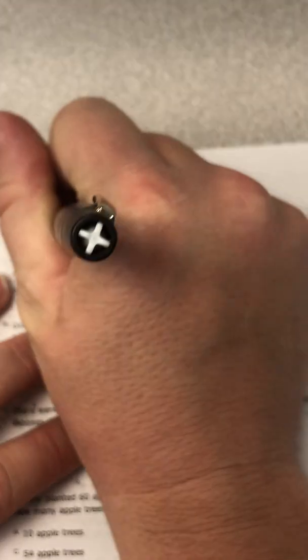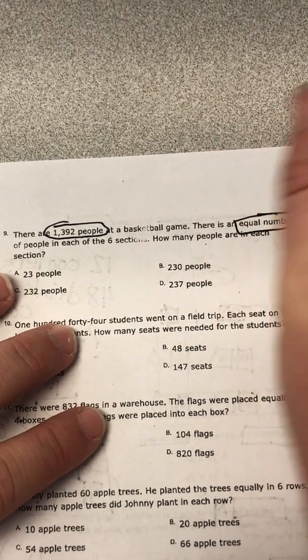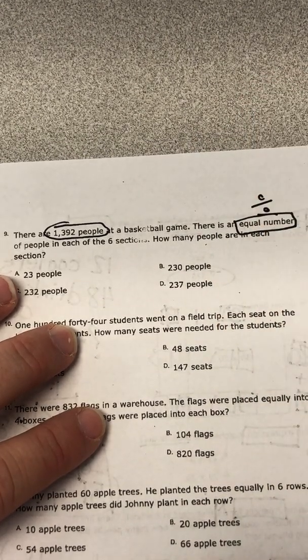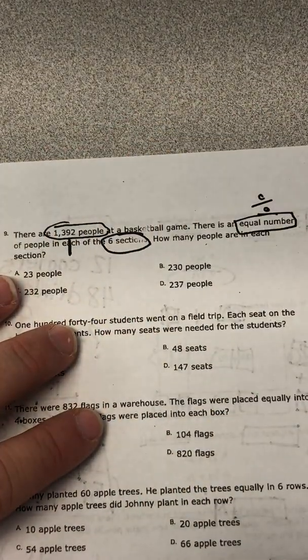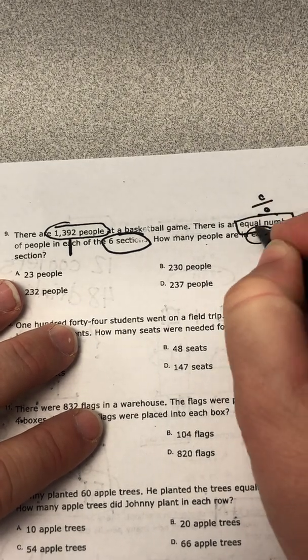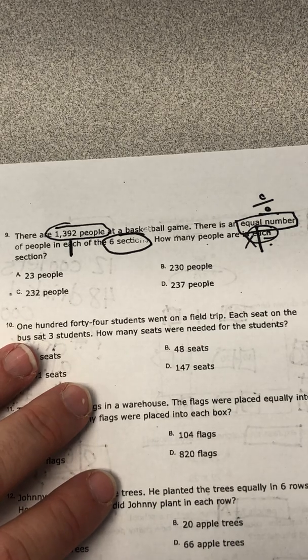So there are 1,392 people in a basketball game. There is an equal number, that means to divide, of people in each one of the 6 sections. How many people are in each one, section?